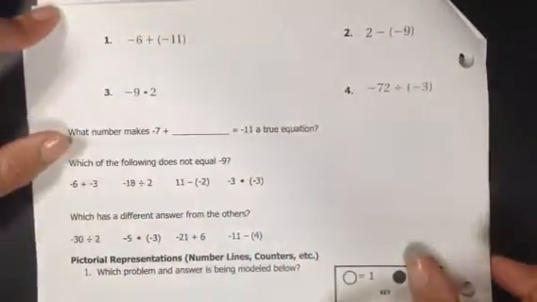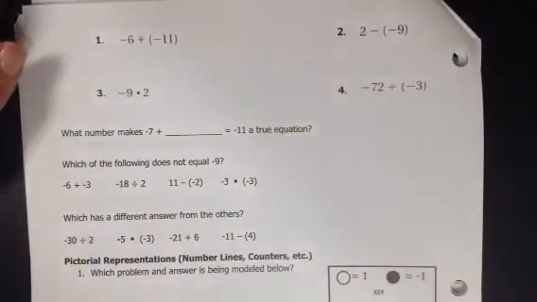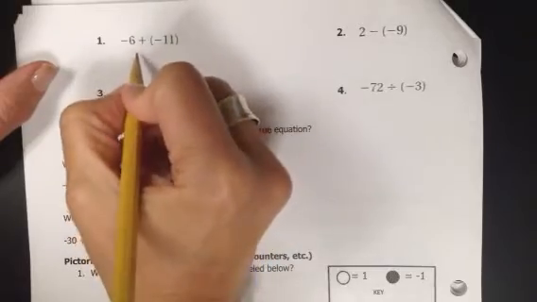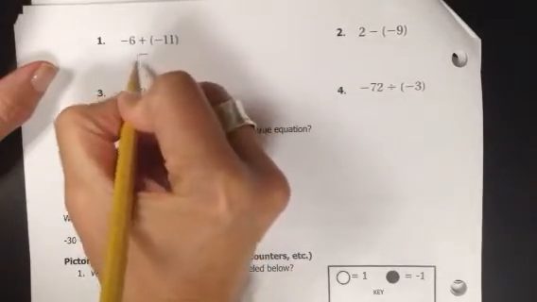Next problem. Remember that we're going to need to do some integer operations: multiply, add, subtract, divide, all of those. Remember the song when you're doing adding. So the same signs, add and keep.